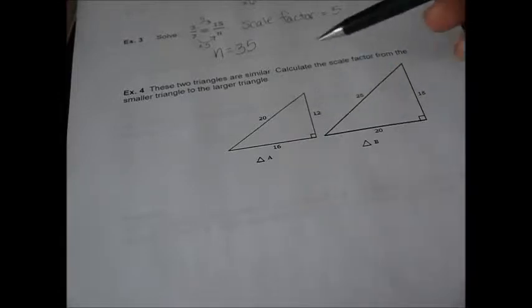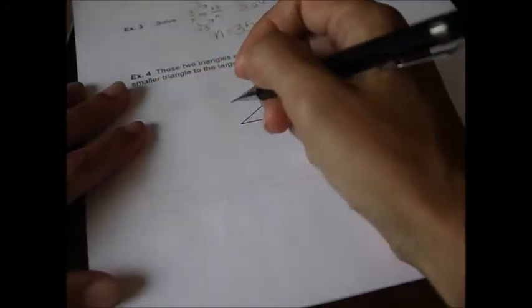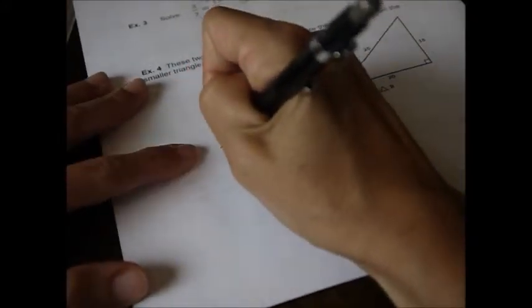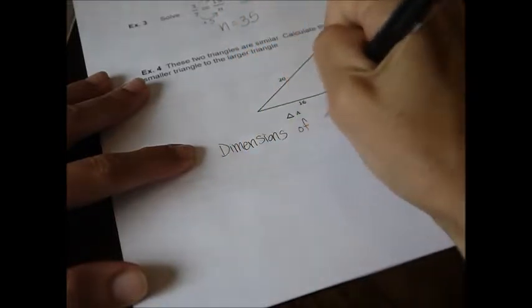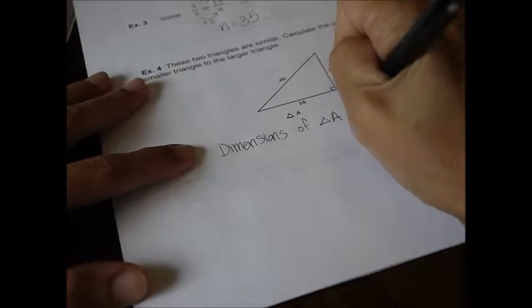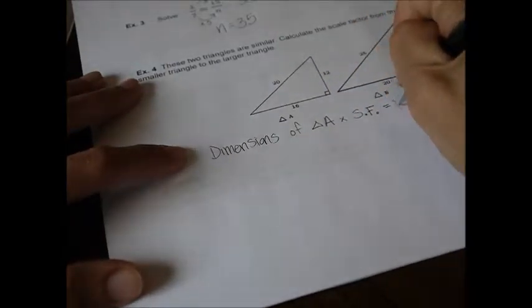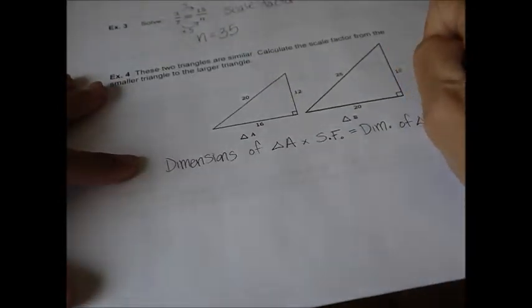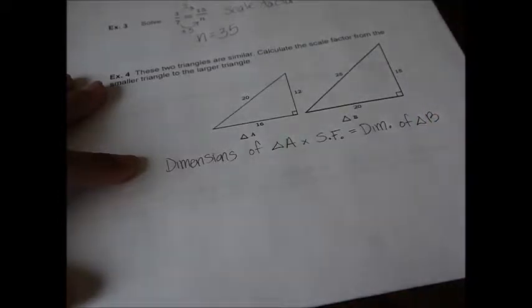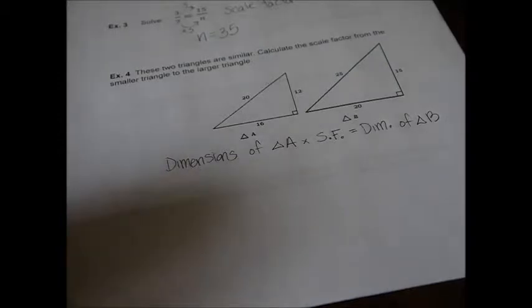Okay, so we're looking at this and we need to know the scale factor. The way the book says it is they write dimensions of triangle A times the scale factor, I'm going to say SF, equals dimensions of triangle B. Okay, so let's just select a pair of corresponding sides.